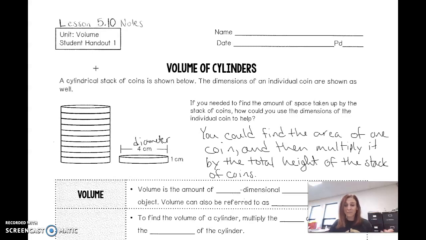Okay, so we found basically the area of this. We just multiply it by how many there are, how tall it is.